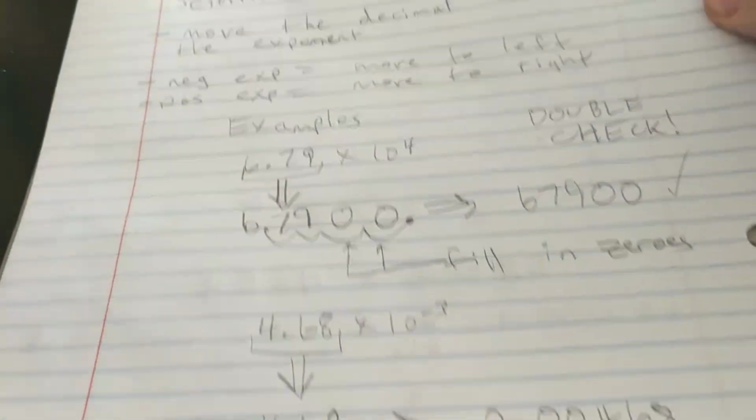Okay, so that's it for scientific notation. Now let's go to design of experiments. For design of experiments, there's a little trick that kind of helps out. So, design of experiments.